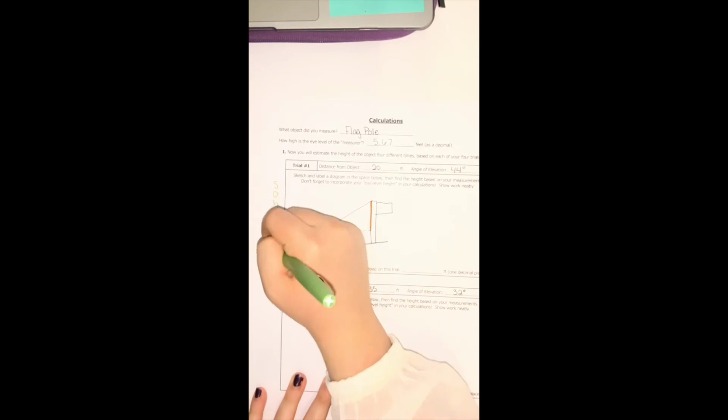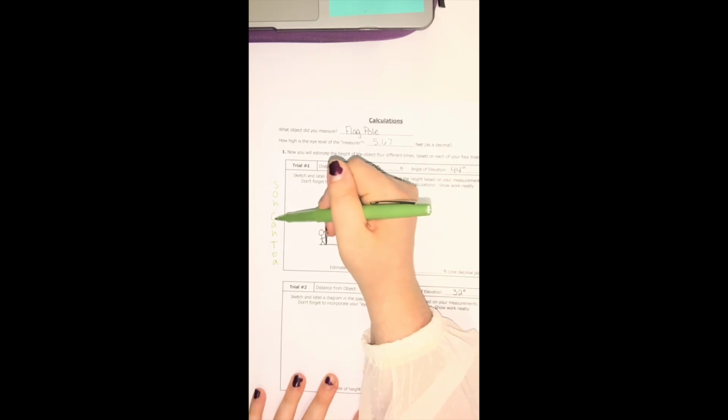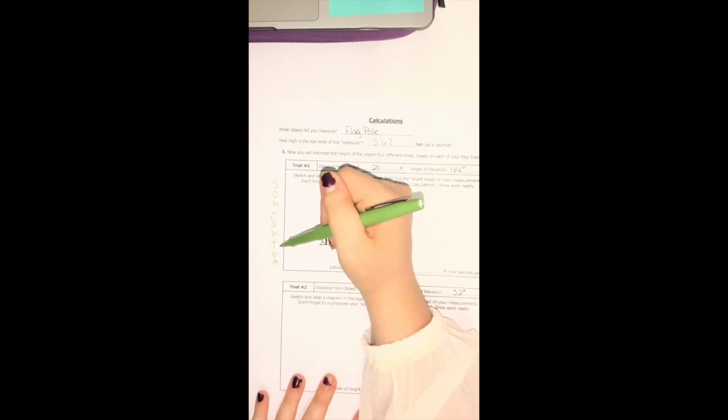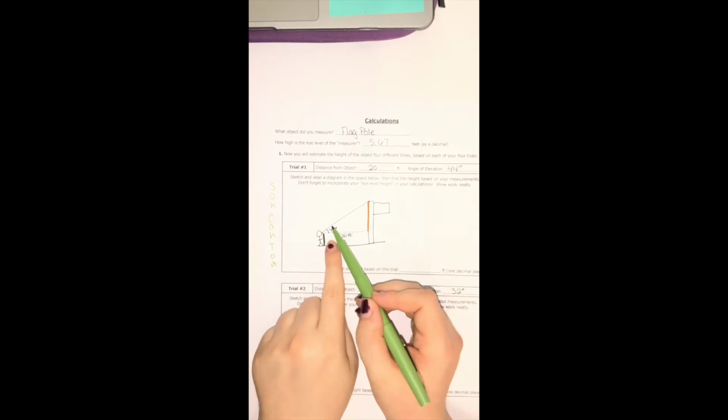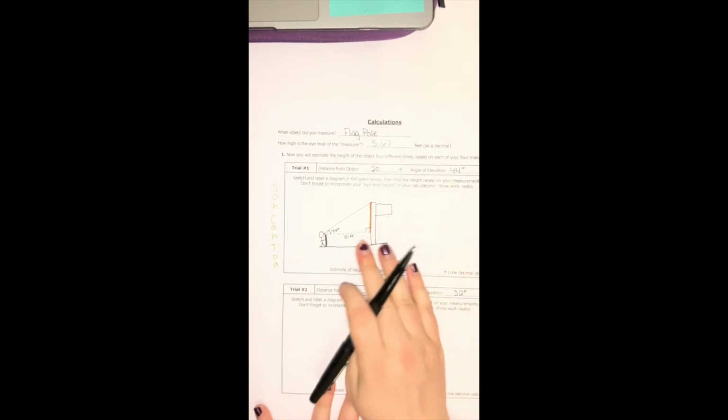Alright, so to solve this, I need to think through my trigonometric functions. I have SOHCAHTOA, and I'll write that on the side over here. SOHCAHTOA, where sine equals opposite over hypotenuse, cosine equals adjacent over hypotenuse, and tangent equals opposite over adjacent. So I know that I'm going to have to use this angle. I also didn't write this in here, but I do know that this is a right angle because it is a horizontal distance with a vertical line here. So we have a right angle, we have a 44-degree angle.